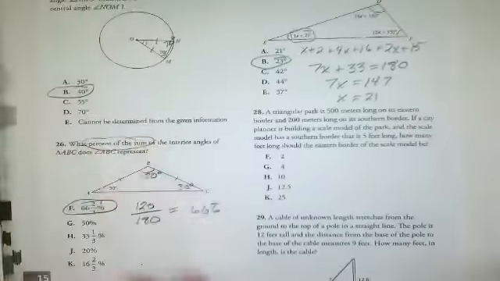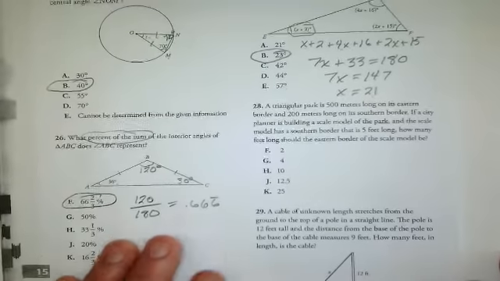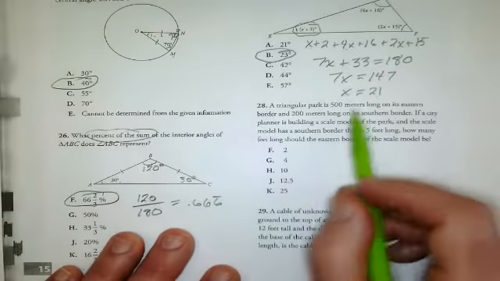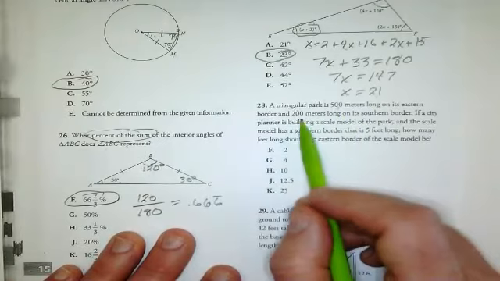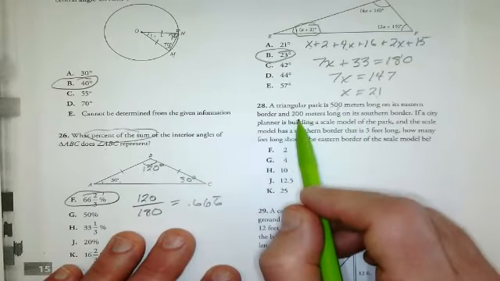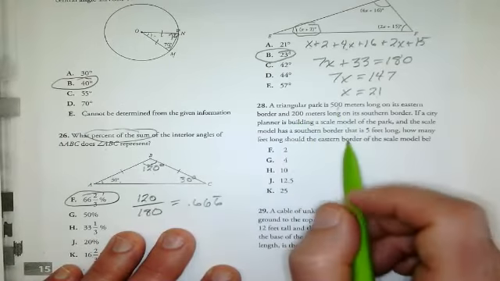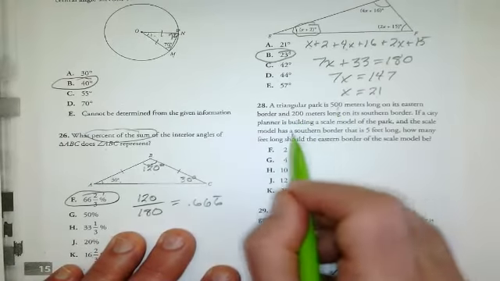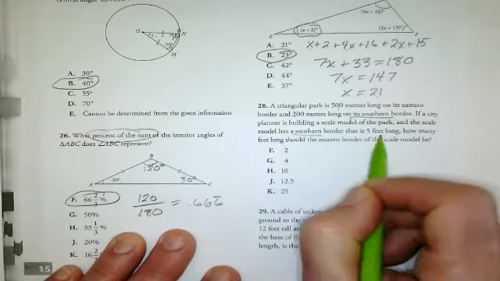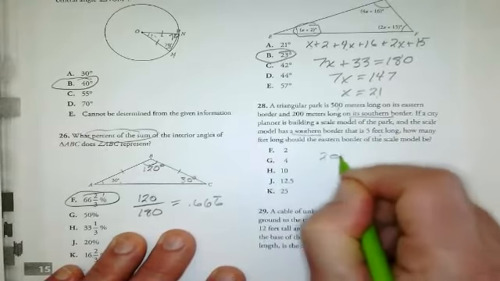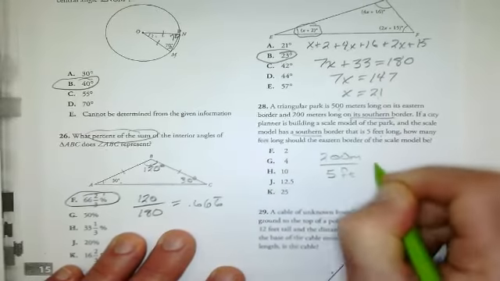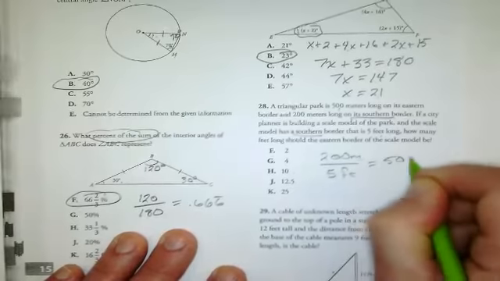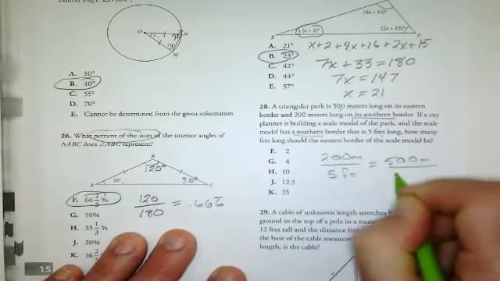All right, the next one. I think most of you will like the next one because it's proportions. Most of you can do this. Along its eastern border, this triangular park is 500 meters long. The southern border is 200 meters long. They're going to do a scale model of it. The southern border is 5 feet. So 200 meters is to 5 feet what 500 meters is to X feet.